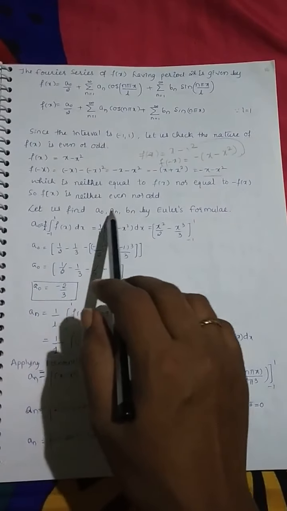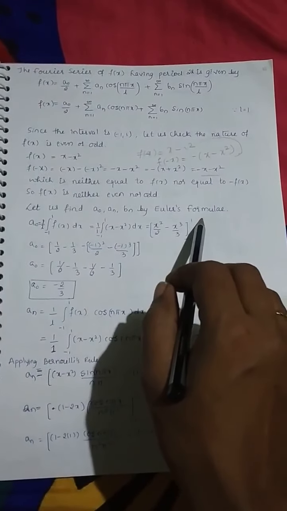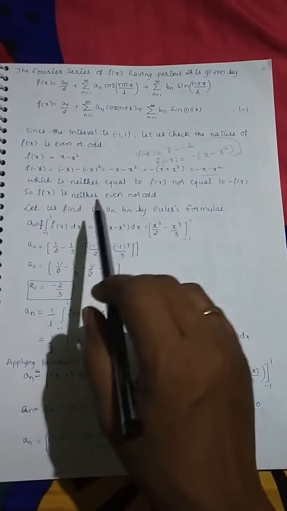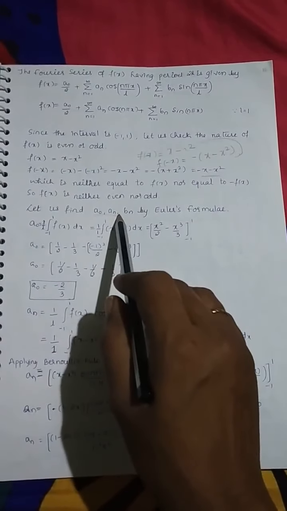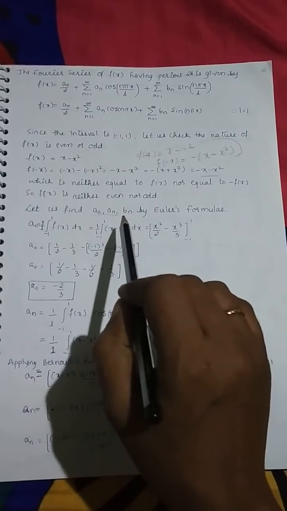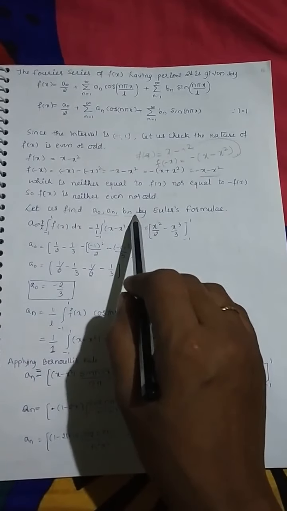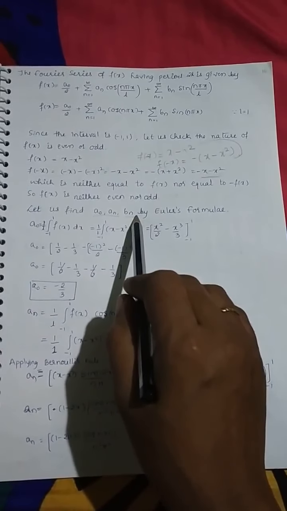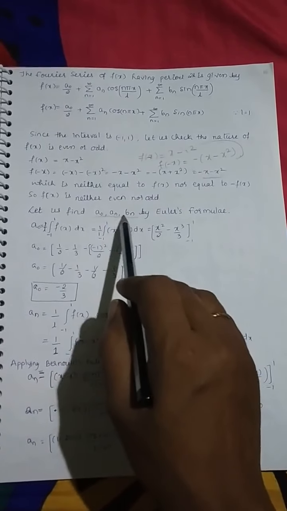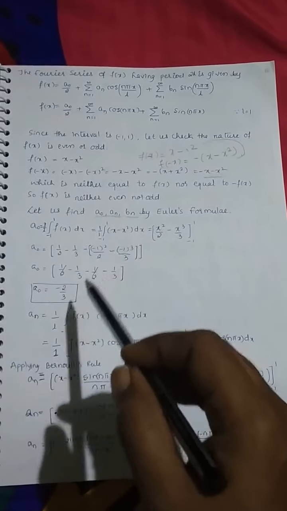Let us find a naught, an, bn by Euler's formula. If the function is even, then we need to find only a naught and an. If the function is odd, then we need to find only bn. Since the function is neither even nor odd, let us find all these terms. Okay. First, let us go for a naught.